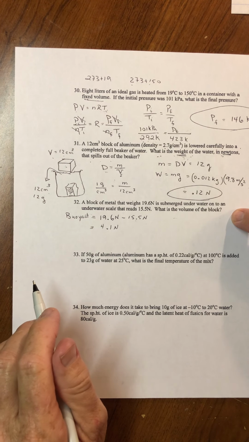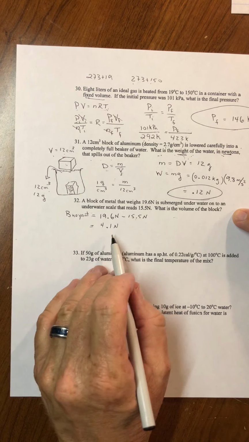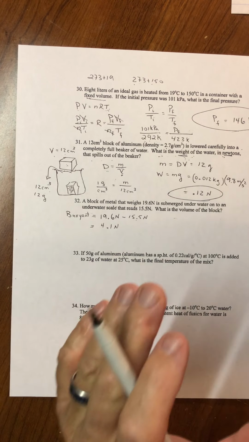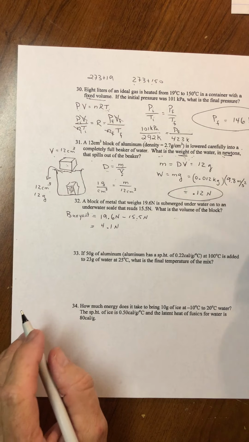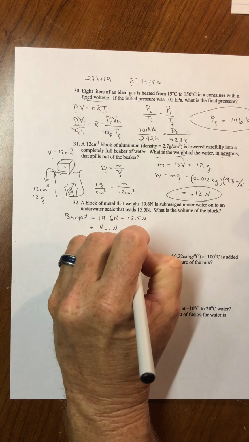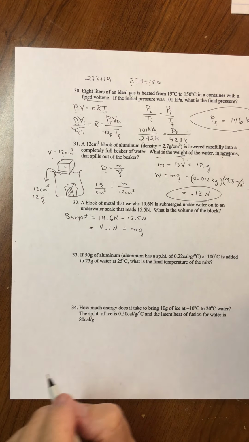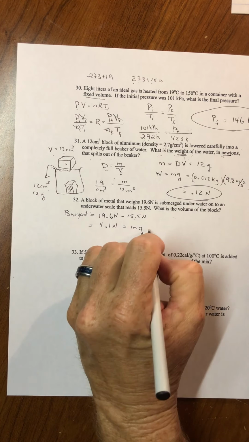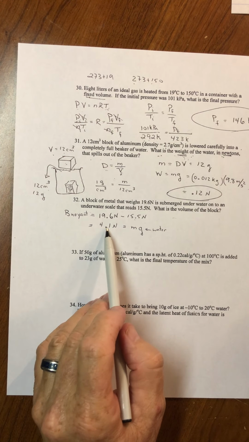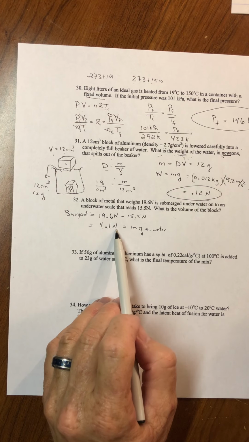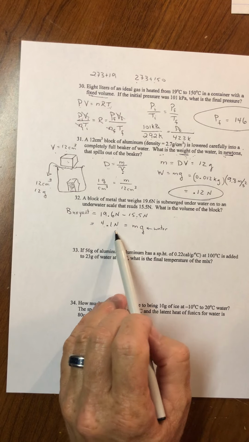Now, we've got to make the connection that this buoyant force came from Archimedes' principle. The buoyant force is equal to the weight of the water displaced. So the good thing here then, if I just put mg here, and then maybe I'll even point to it, water. Since this is the buoyant force on the object, because I weighed it, it must also be the weight of the water displaced. So this is the mg, the amount displaced.